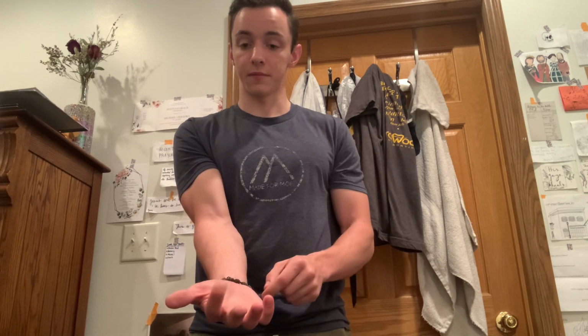And then we have the extensor indicis. The extensor indicis starts at the distal end of the ulna, and it runs to the distal phalanx of the 2nd finger. So it runs from here all the way to the distal phalanx of the 2nd finger right here.